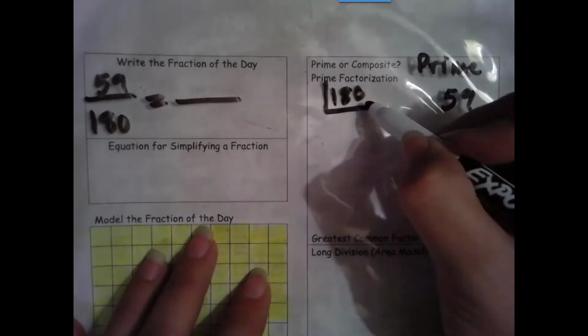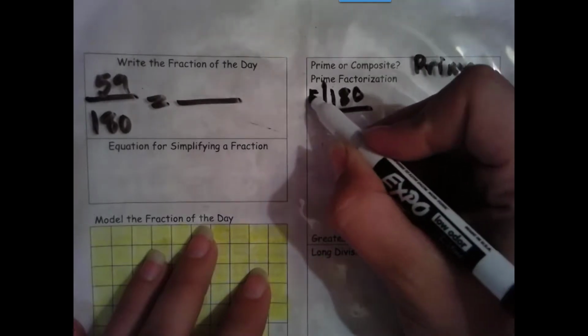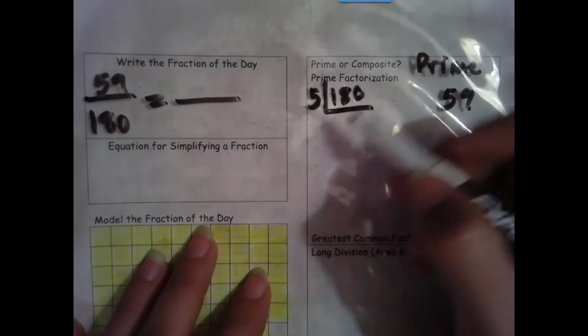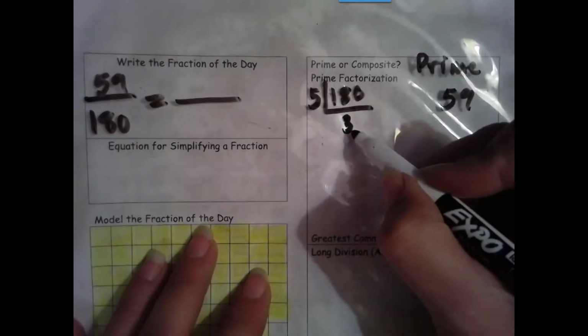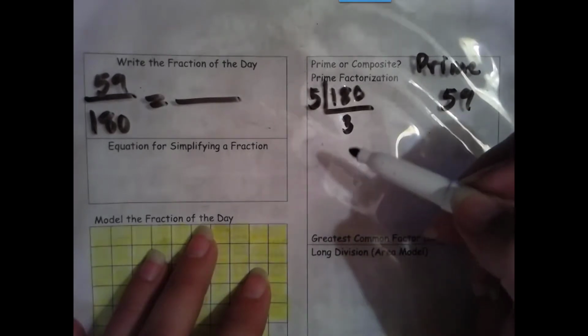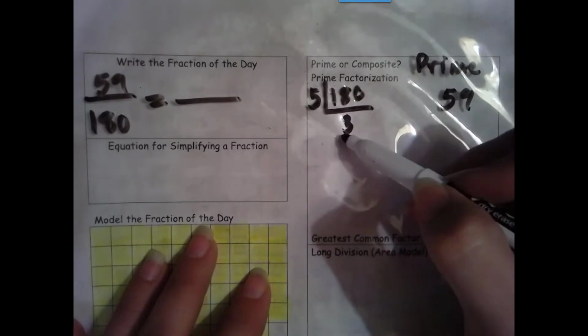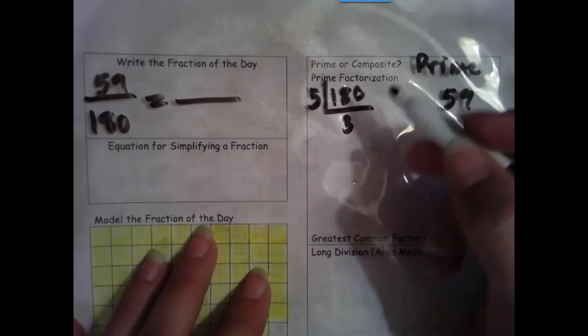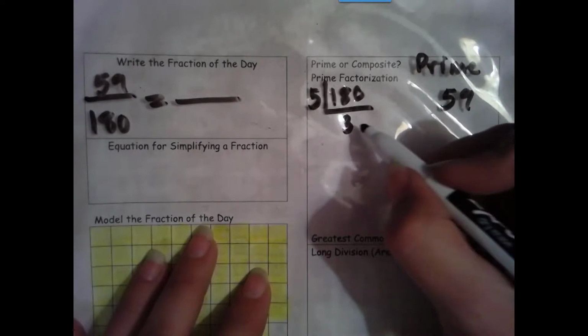So let's go ahead and look and see this ends in a 0, so 5 is a factor. I can get 5 groups of 3 tens out of 18. 5 times 3 is 15. That leaves 3 tens, which is 30, and 6 times 5 is 30.